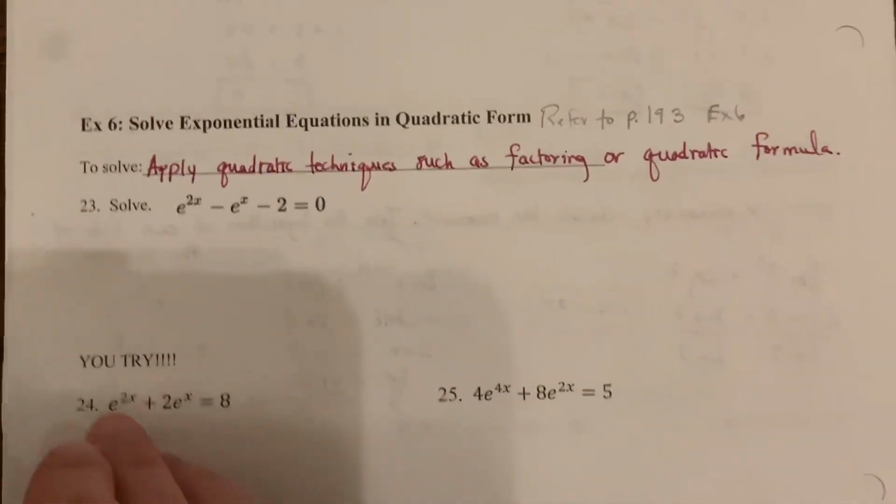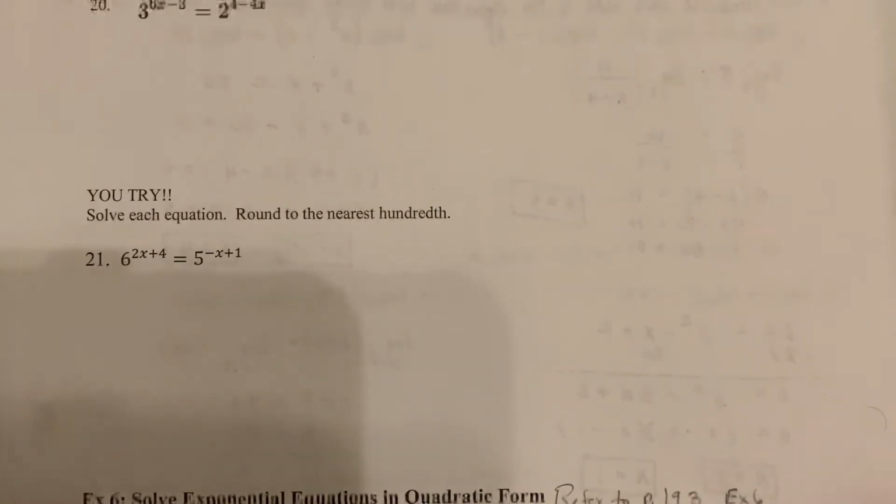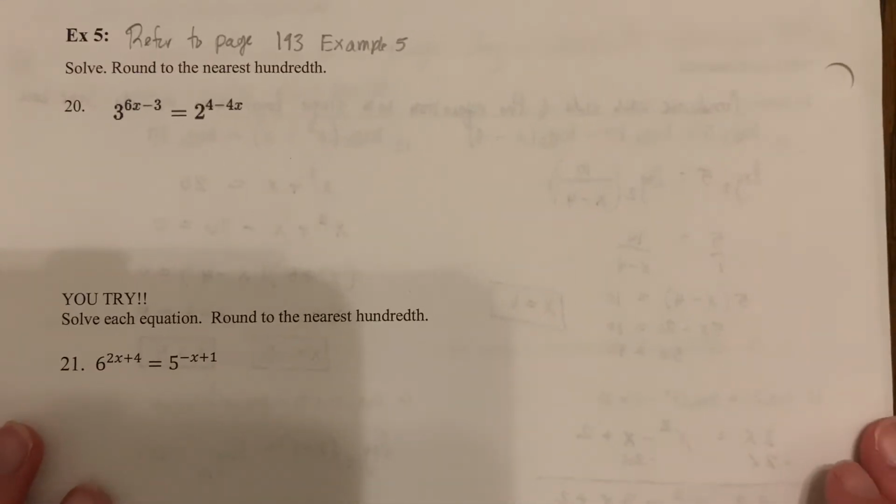Okay. In example number 5, it says solve, round to the nearest hundredth. Again, I have exponential equations, so I'm going to change them to logarithmic equations. Again, this is a lengthy problem, and refer to page 193, example 5 in your textbook, in addition to my video notes for a detailed explanation.